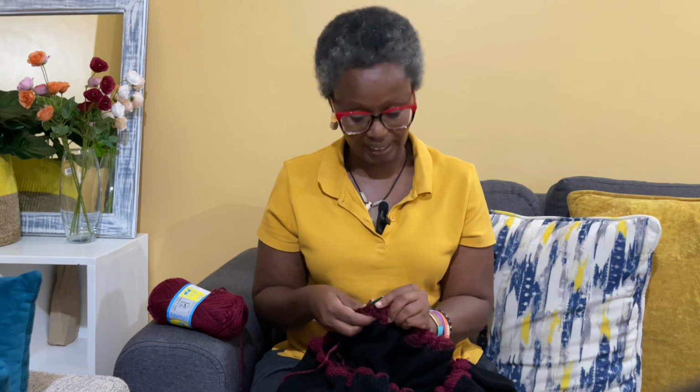This project has been the test of my knitting. So anyway, eventually she came back to me and she sent me a couple of photos to show me what she had in mind. And I could tell that she's being very supportive, but I think she's also disappointed.